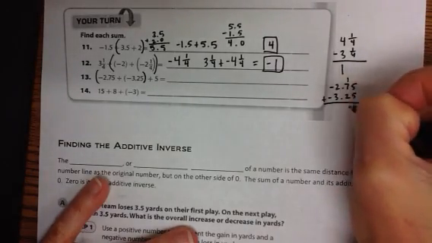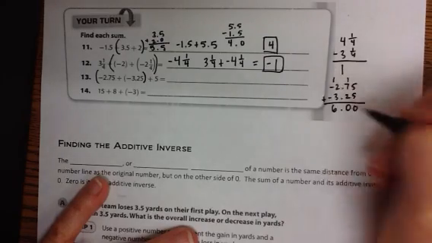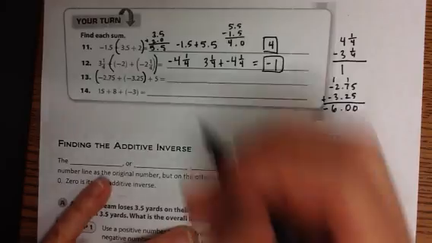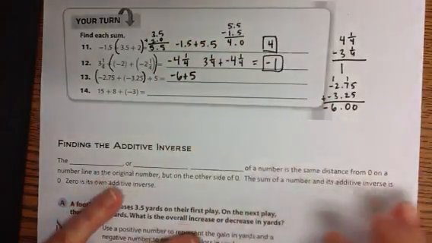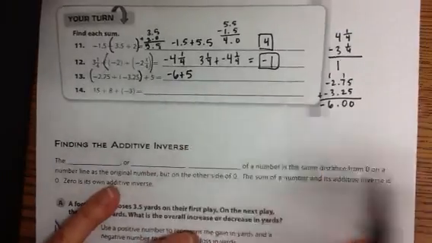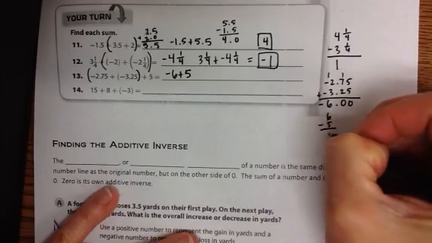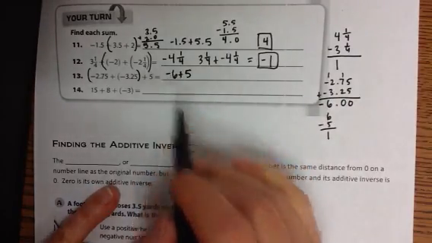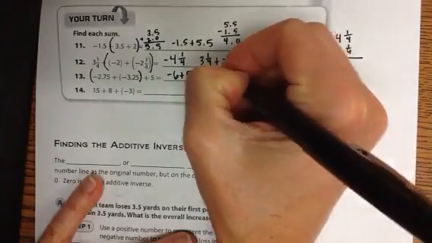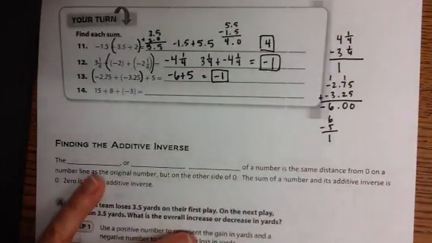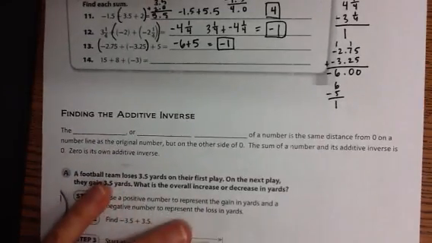That makes 10. Carry my 1. 3 plus 2 is 5 plus 1 is 6. So I have negative 6. So I have negative 6 plus 5. Well, my signs are different, so what am I going to do? Subtract. 6 minus 5 is 1. And the sign of the greater absolute value is negative, so the answer equals negative 1.